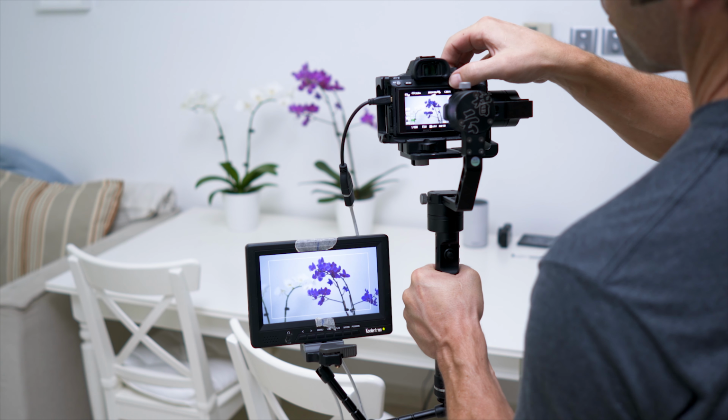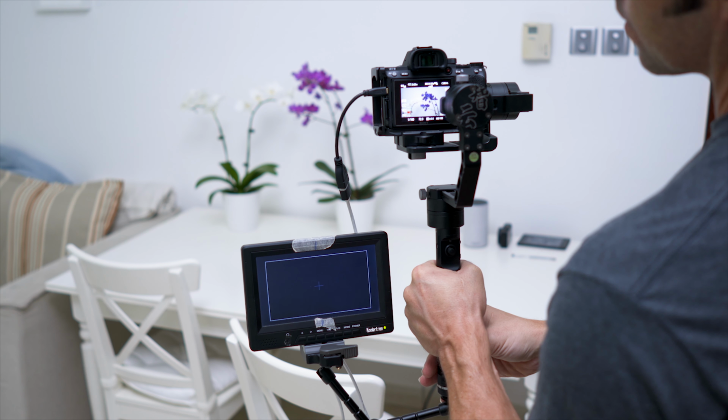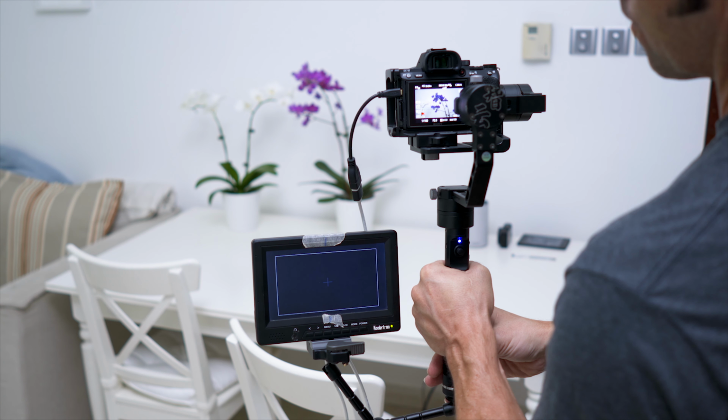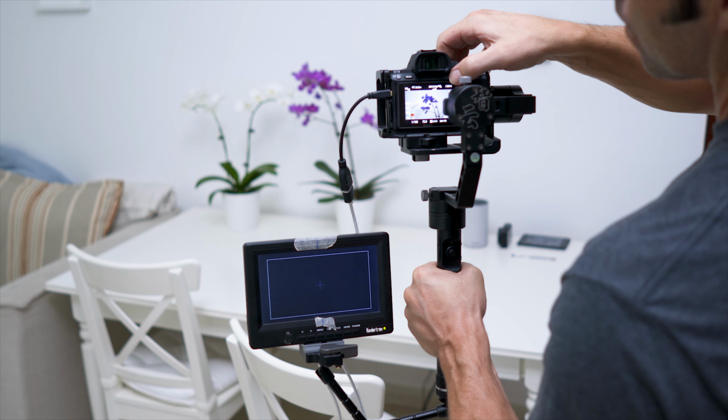One thing I found when having proxy set to on in camera is that when you're using a monitor, the monitor would go blank as soon as you press record. Now, this is really irritating if you're doing talking pieces to camera like this, or you're shooting B-roll from a gimbal where you have a monitor to see what's going on the back of the camera. In these two circumstances, I'd end up making my proxies in the computer afterwards.